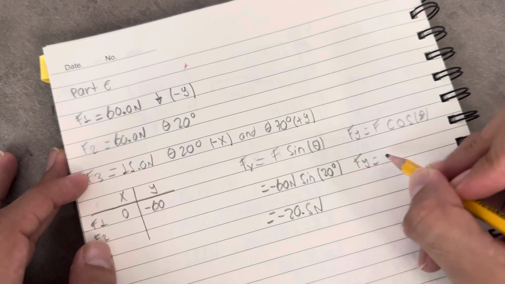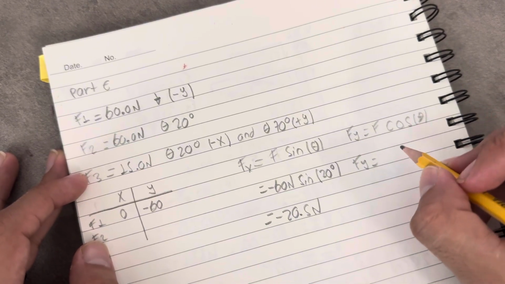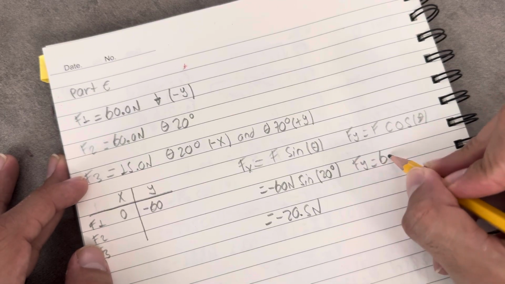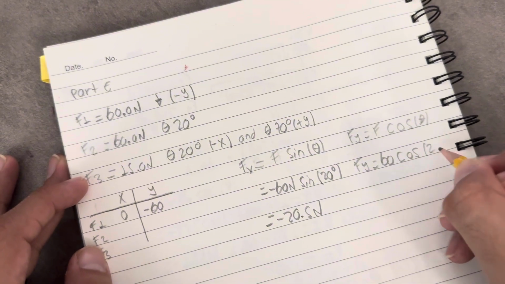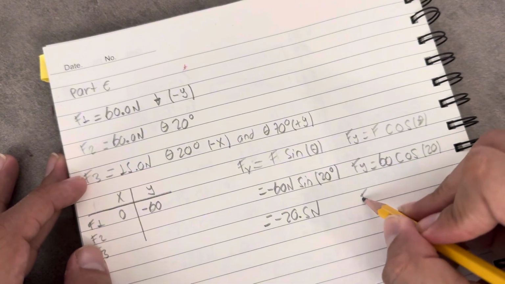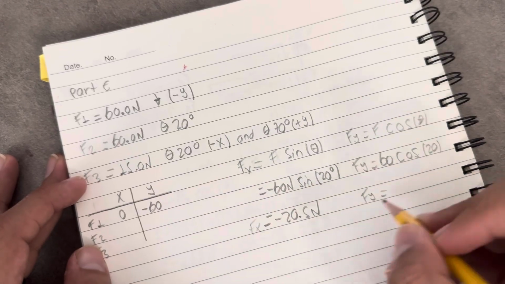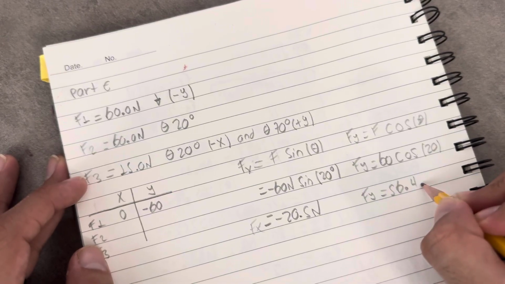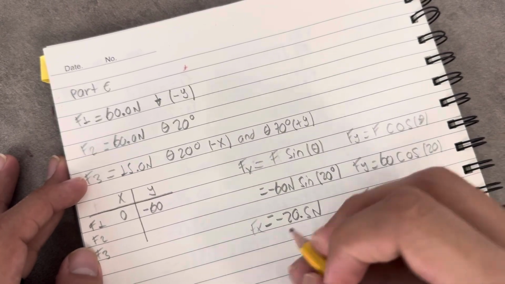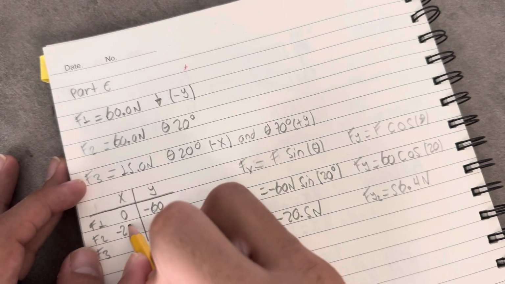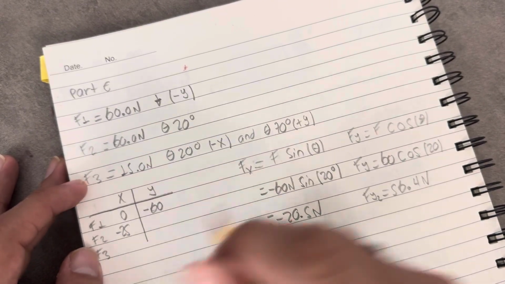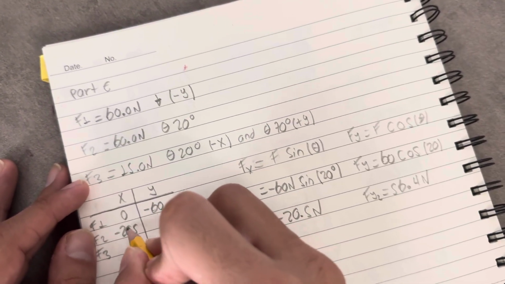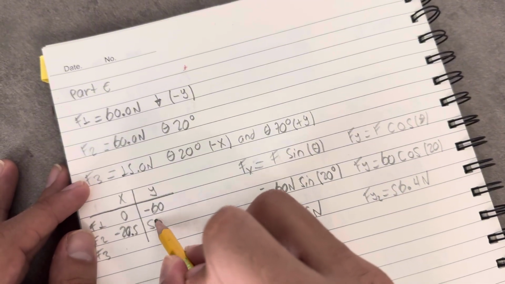For Fy, the force is positive, so this is going to be 60 times the cosine of 20, which is equal to 56.4 newtons. This is F2, so we have minus 20.5 and 56.4.